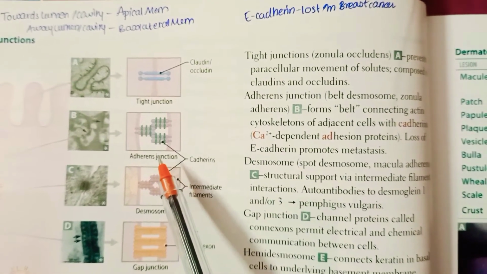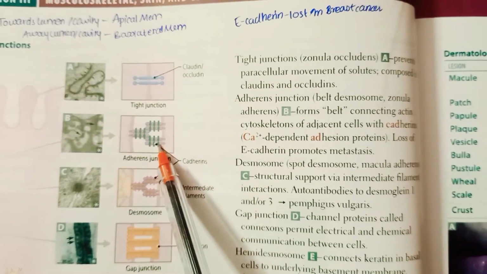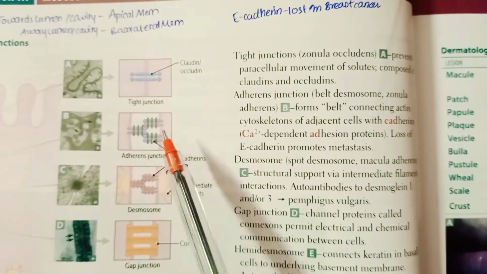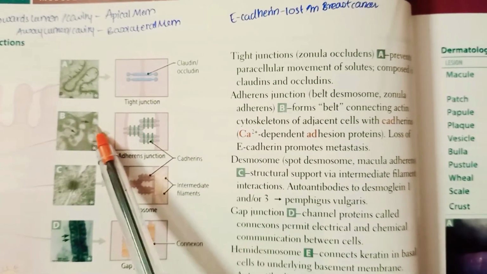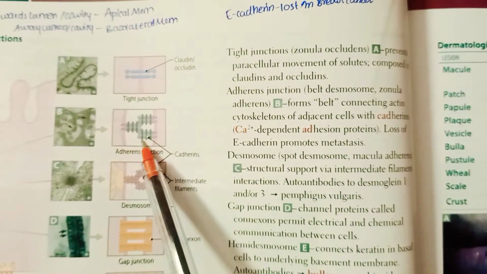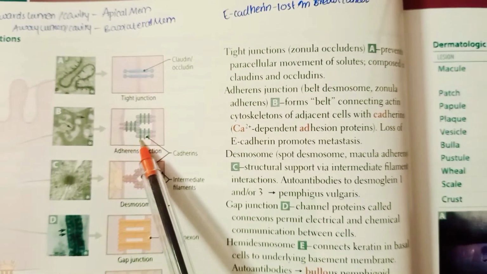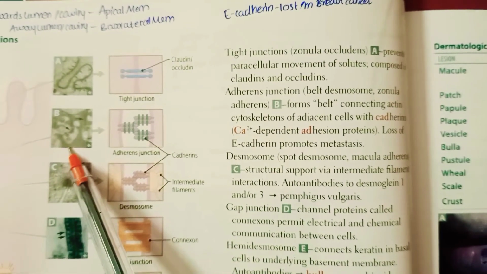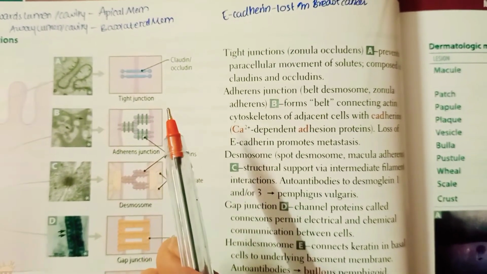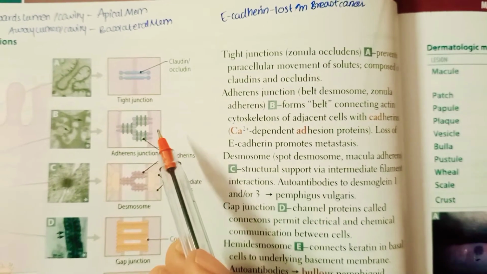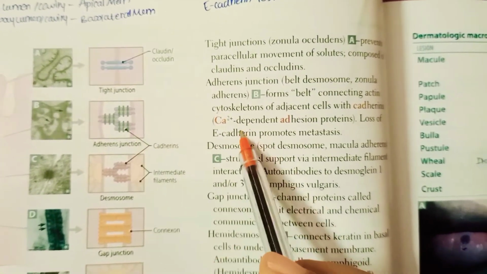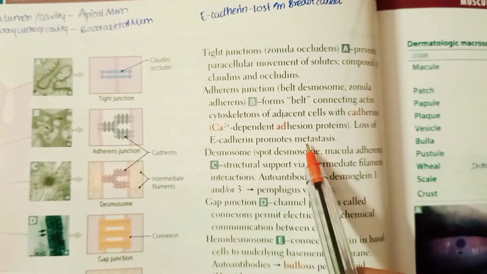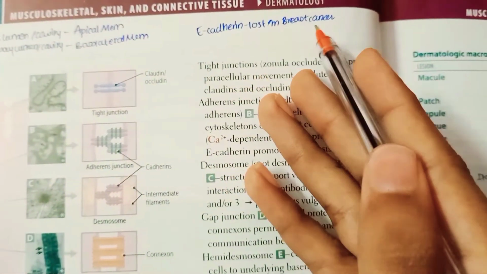Next, coming to adherens junction. It is a belt desmosome, also called zonula adherens. It forms a belt-like structure. You can see the belt-like structure connecting actin cytoskeletons of adjacent cells with cadherin. So here there is a belt-like formation between two adjacent cells with cadherin, which is a calcium-dependent adhesion protein. Loss of cadherin is seen in metastasis, especially in breast cancer.